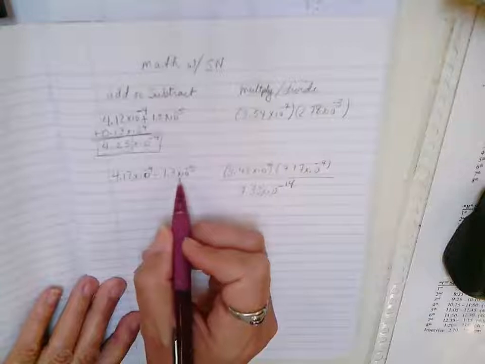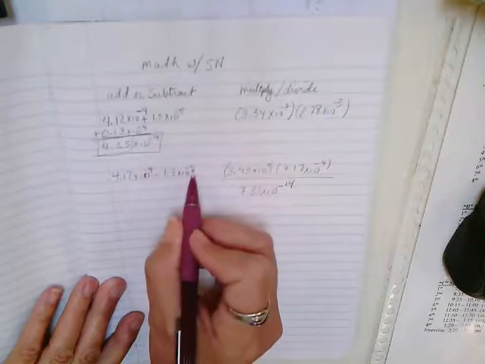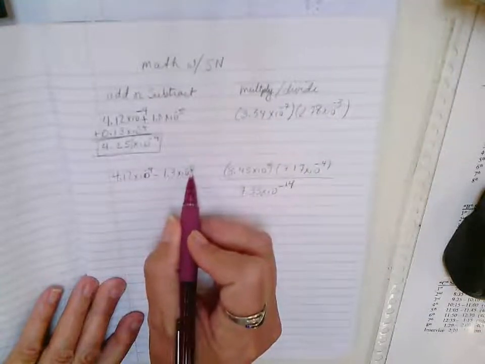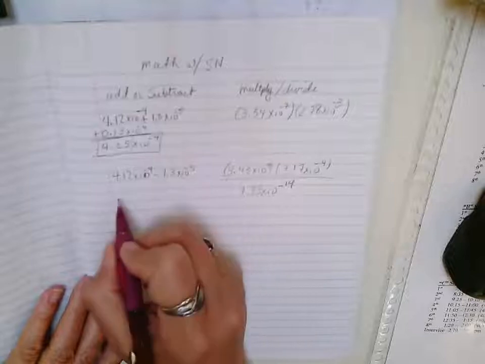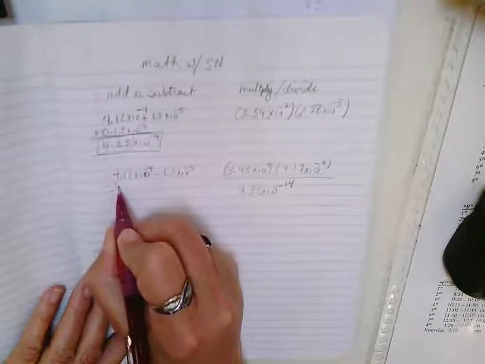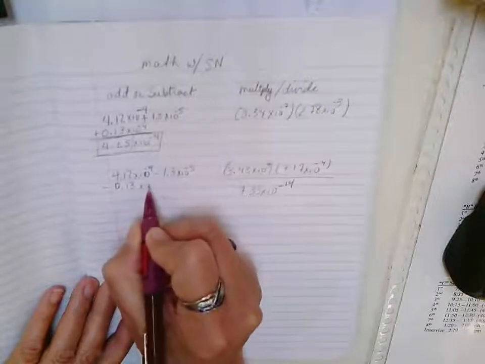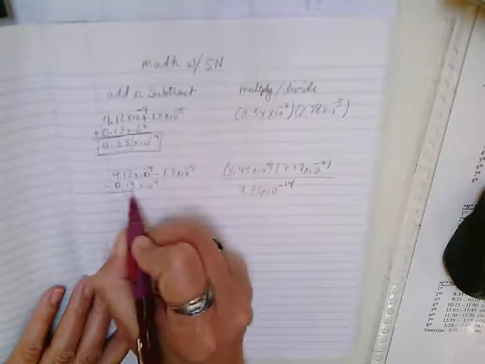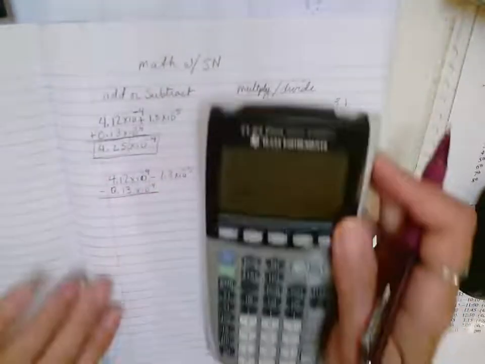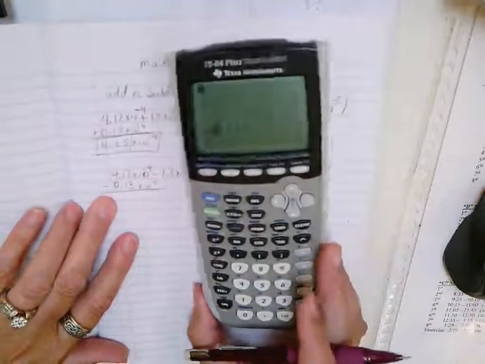When I subtract, I do the same thing. I need both of these in the same exponent. So this has to go up to negative 4. And so I'm going to have minus 0.13 times 10 to the negative 4th. In this case, I'm going to use my calculator because I don't like having to do subtraction in my head. I can make a mistake.